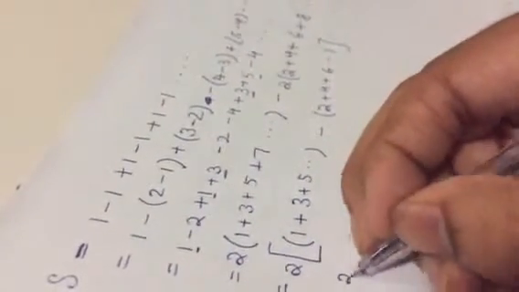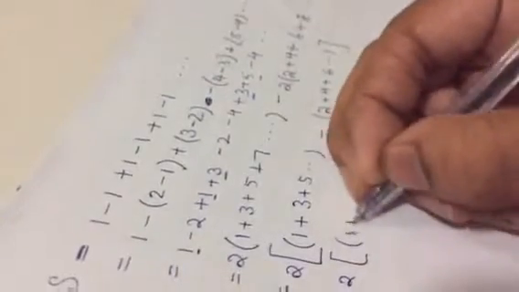Now 2 into, now I write this as it is, 1 plus 3 plus 5, and I split this up. Now in this 2, 4, 6, I can take out a 1 from it, so I write this as 1 plus 1 plus 1 and so on, minus 1 plus 3 plus 5 plus 7, because as you can very well see, 1 plus 1 is 2, 1 plus 3 is 4, 1 plus 5 is 6 and so on.